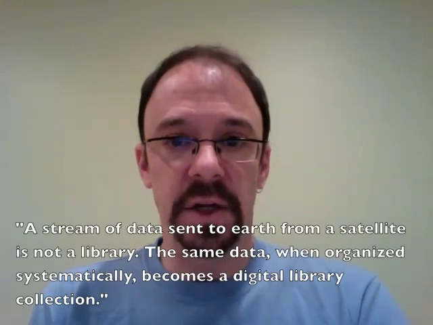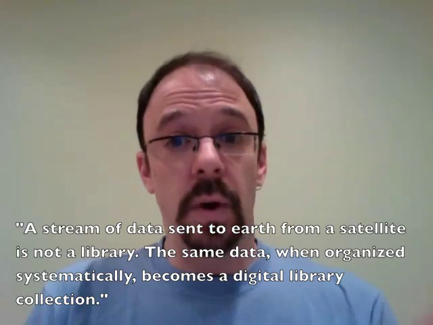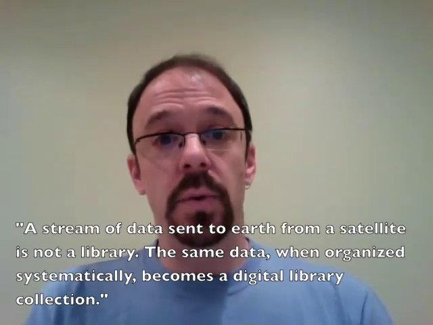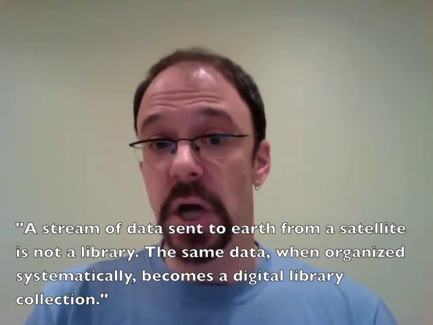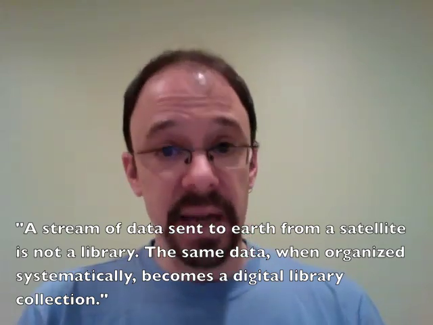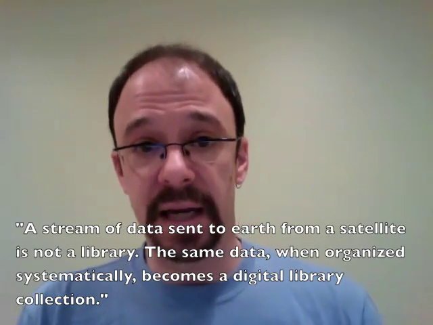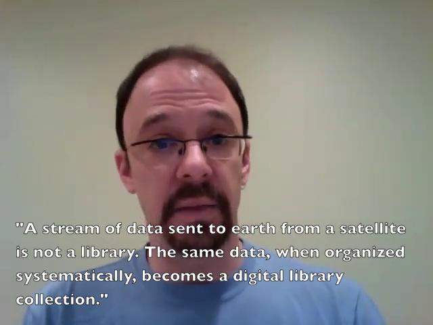But remember reading from Chapter 1 of Bill Arms' book, Digital Libraries. He writes, "A stream of data sent to Earth from a satellite is not a library. That same data, when organized systematically, becomes a digital library collection." What metadata do we need with that stream of data to help users interpret it as a coherent collection?